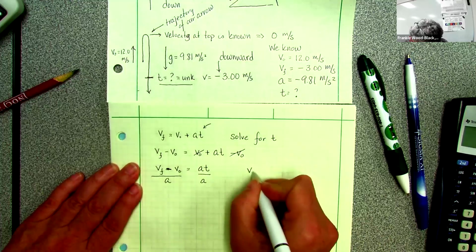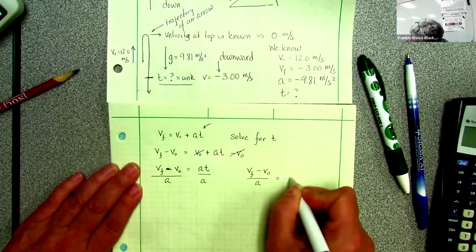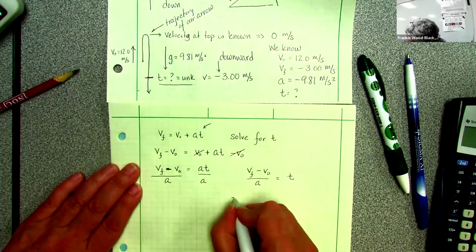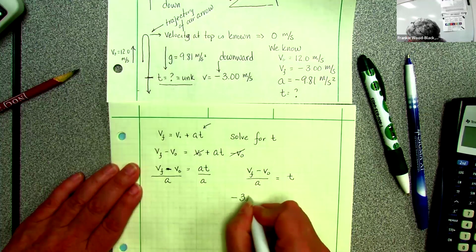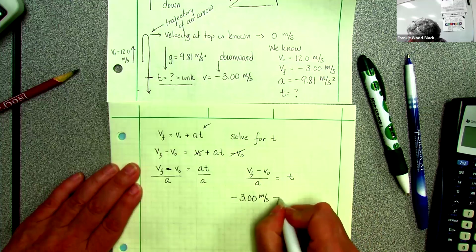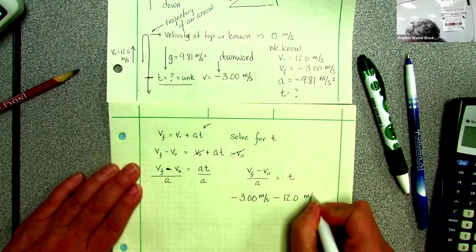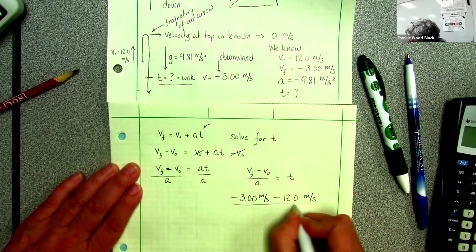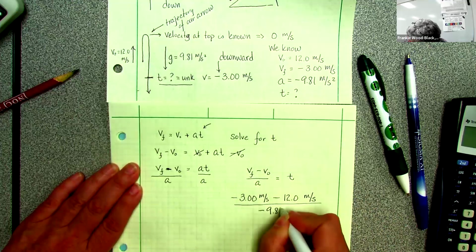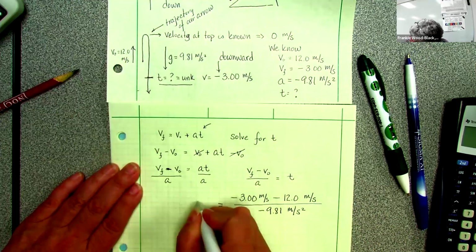So now I get velocity final minus velocity initial divided by acceleration is going to equal my time. So now my velocity final is negative 3.00 meters per second, minus 12.0 meters per second, divided by negative 9.81 meters per second squared, which has got to equal a time.